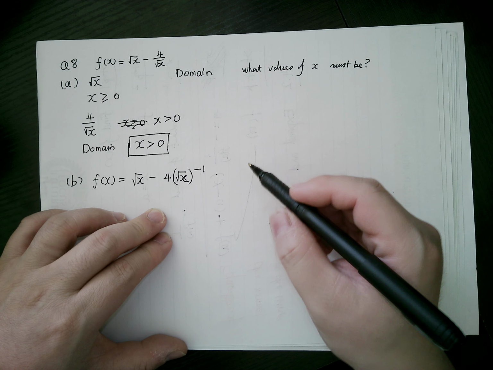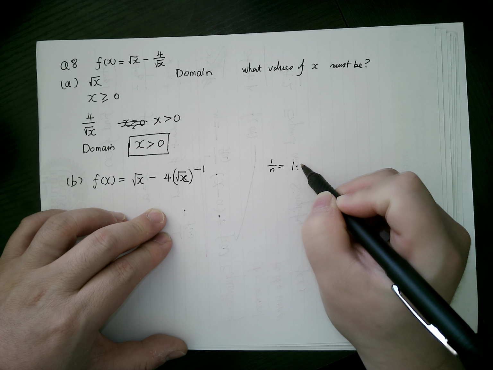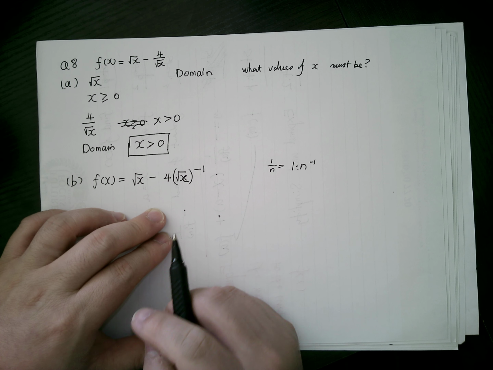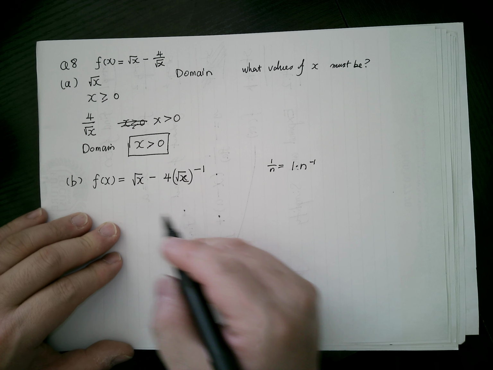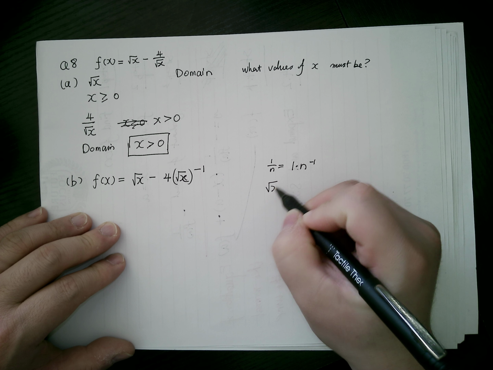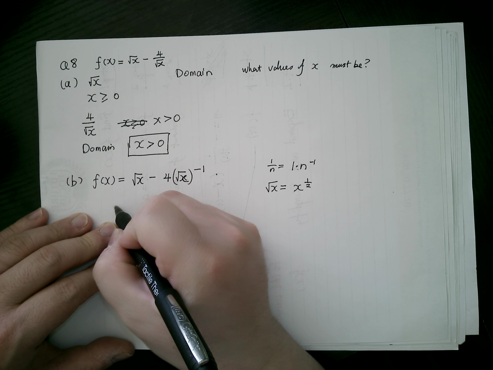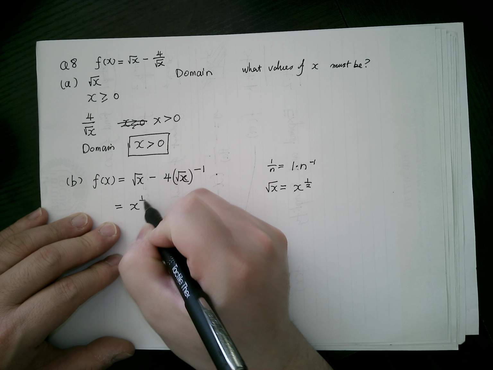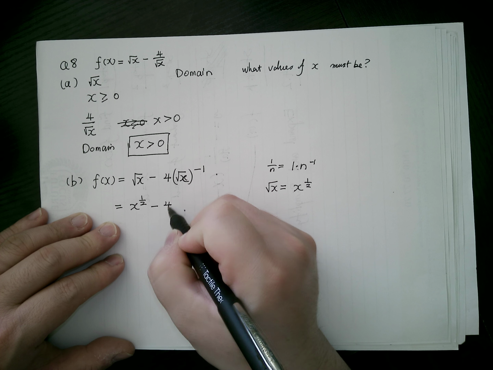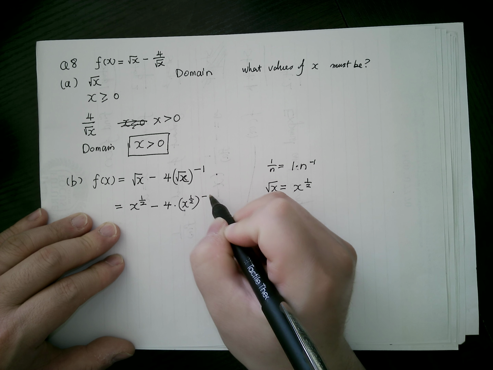So what we're doing is using 1 over n is equal to n to the negative 1 power. Then we know square root of x is x to the power of half. Now I just rewrite that: x to the power of half minus 4 times x to the power of half, bracket, negative 1.